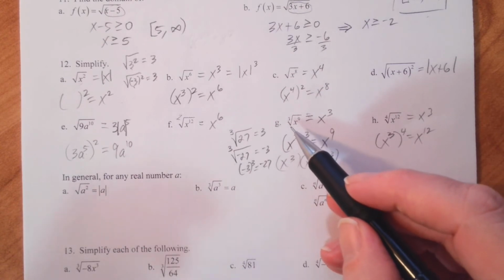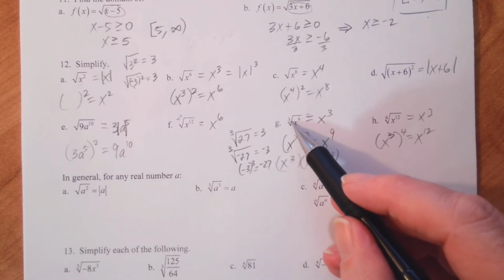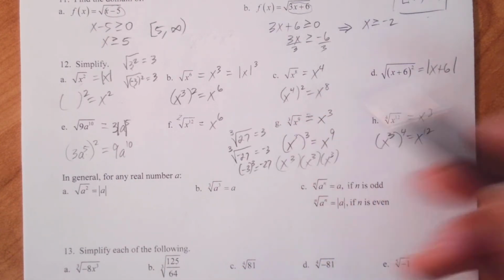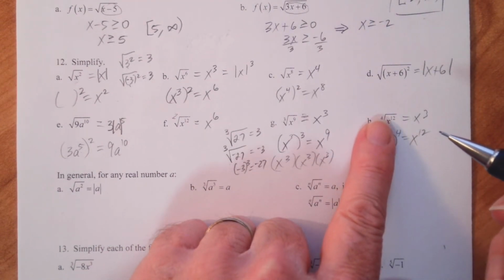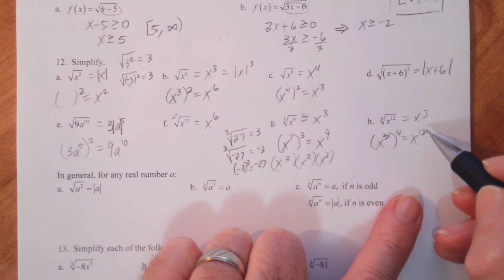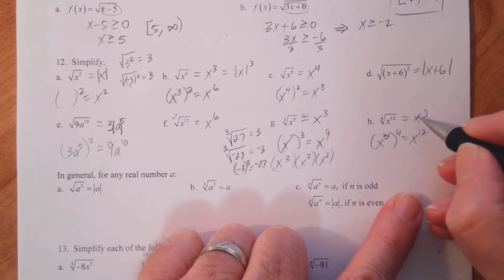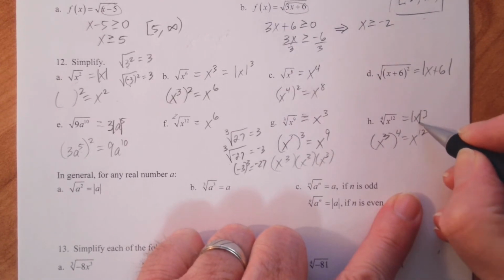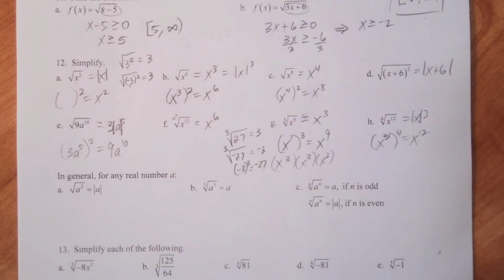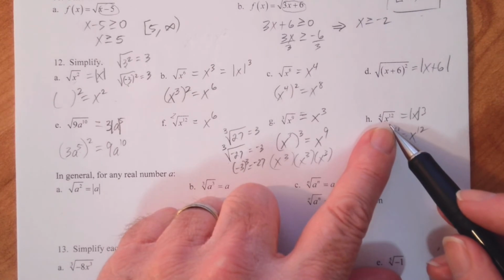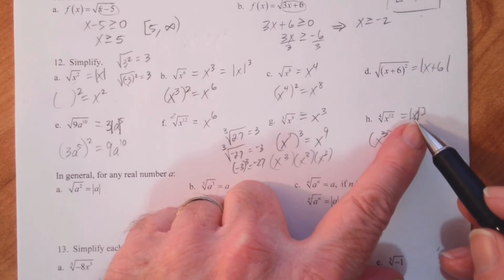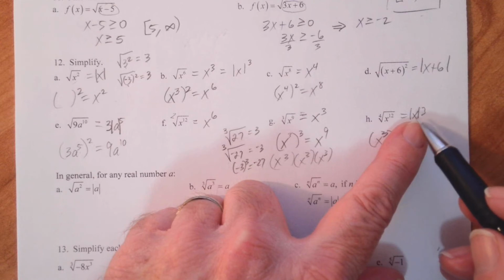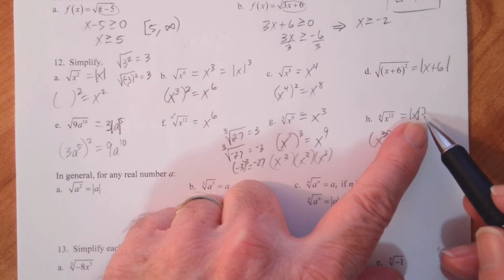So we don't have this issue with odd roots like the cube root, but we do have to watch out when we have an even root. So in this case, we would have to make this the absolute value of x to the 3rd power. Because again, x could be a negative number, and if that's the case, x to the 3rd power without the absolute value would be a negative number.